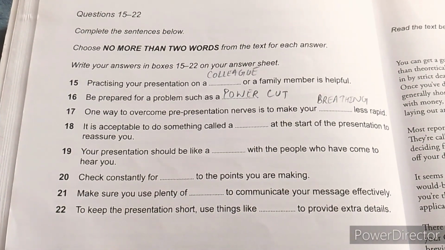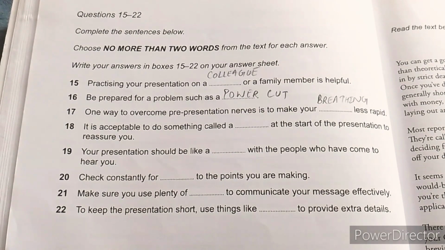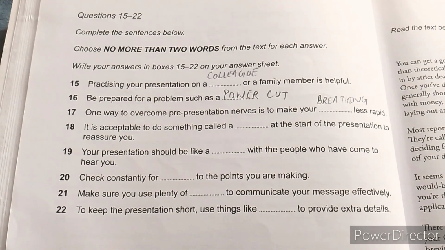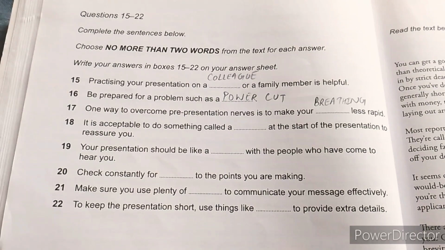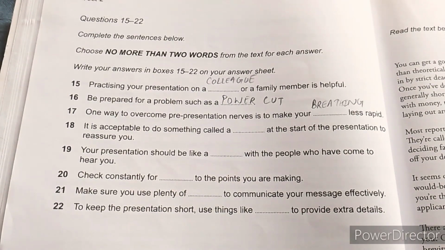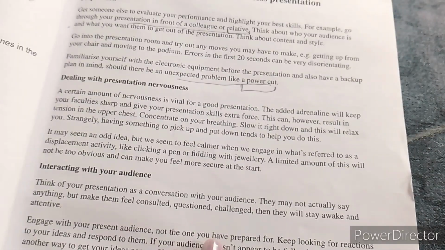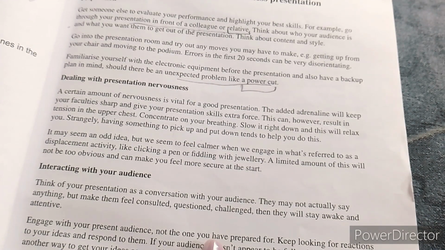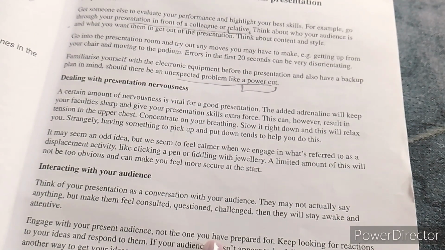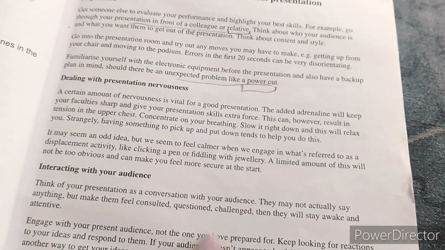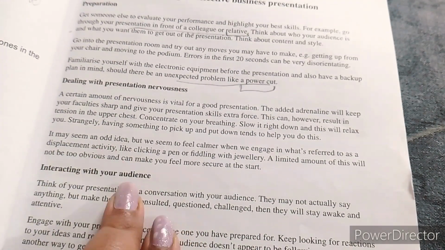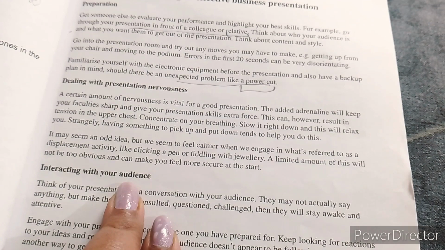Now the 18th question is it is acceptable to do something called a dash at the start of presentation to reassure you. So in the passage there will be talk about something which is acceptable at the start of the presentation to reassure yourself. Read the passage. It may seem an odd idea, but we seem to feel calmer when we engage in what's referred to as a displacement activity, like clicking a pen or fiddling with jewelry.